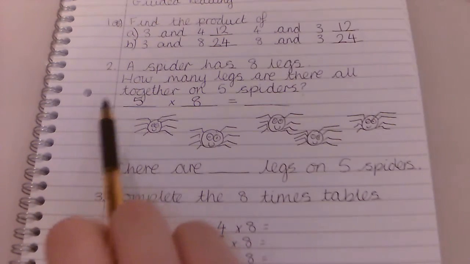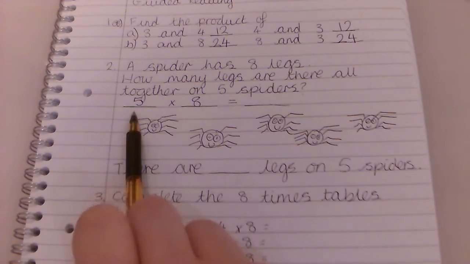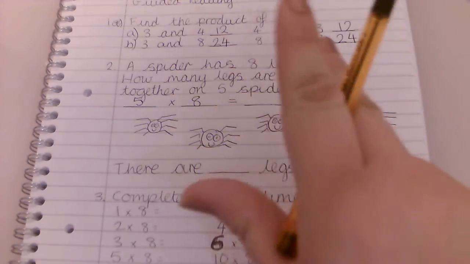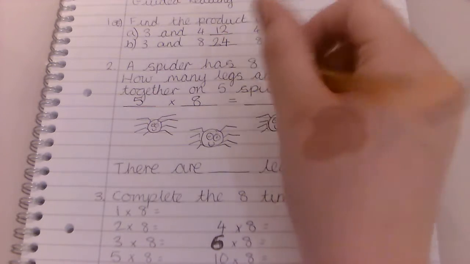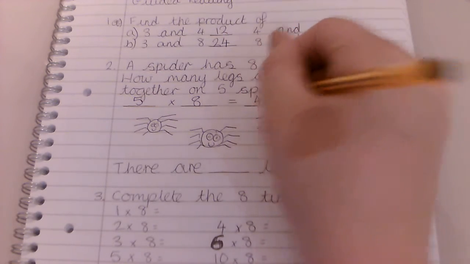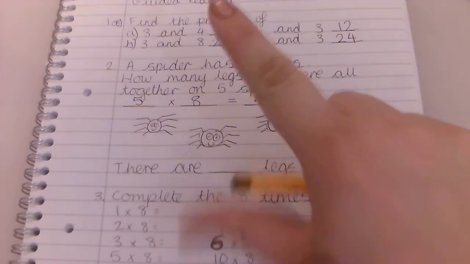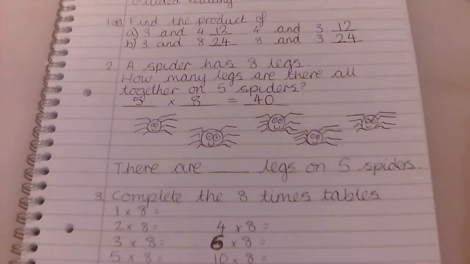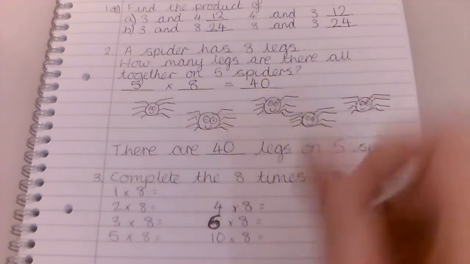So the question is asking, what is 5 times 8? Now you should know this already because you know your 5 times tables. 5, 10, 15, 20, 25, 30, 35, 40. But we can check it if you know your 8 times tables. 8, 16, 24, 32, 40. Well done. There are 40 legs on 5 spiders.